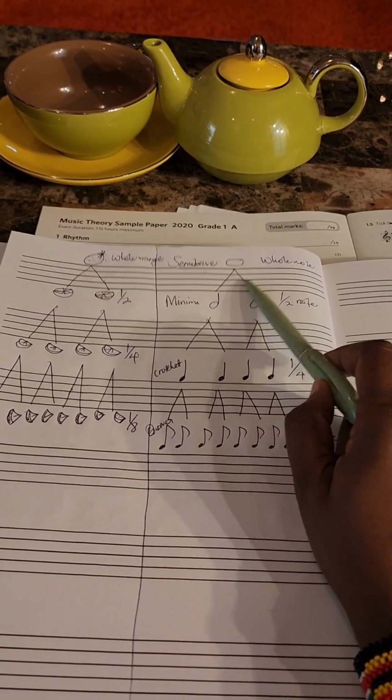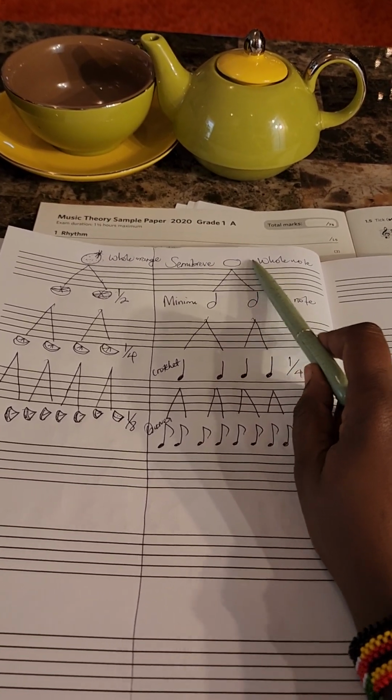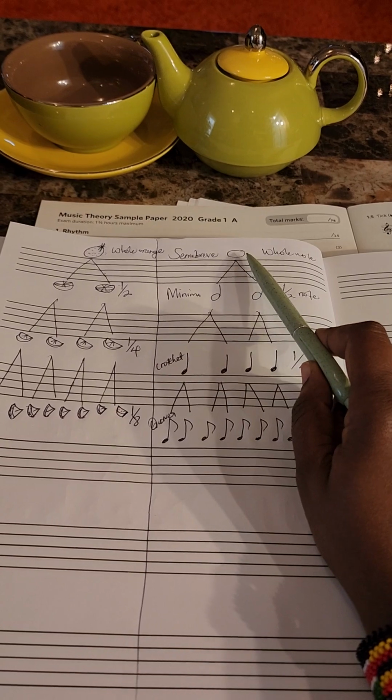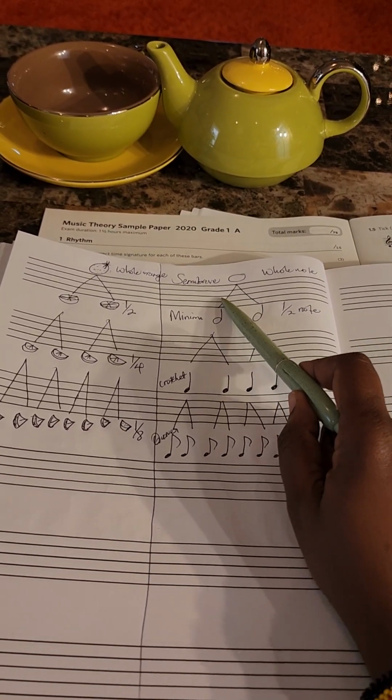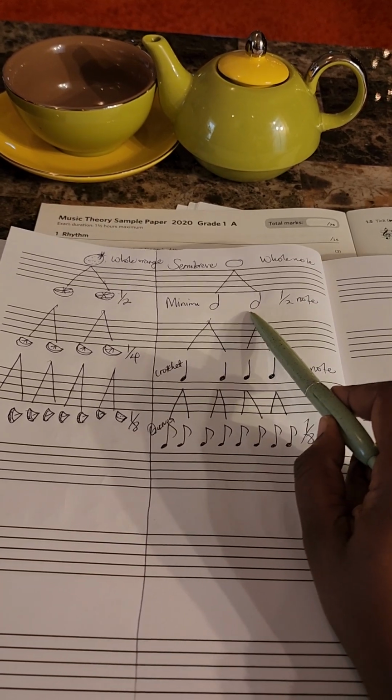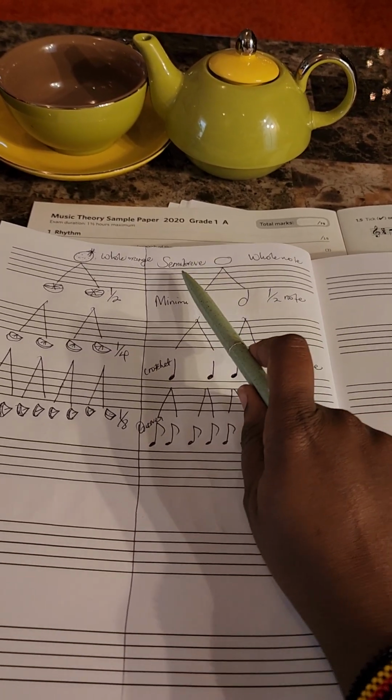If you split a whole note, which is 4 counts long, into 2 equal parts, you would get a minim and another minim on this side. So these are the other names.